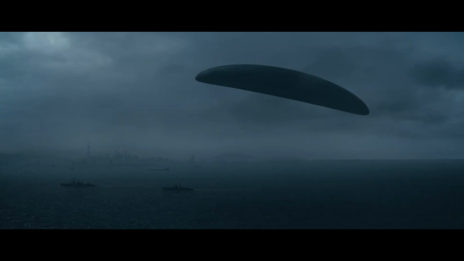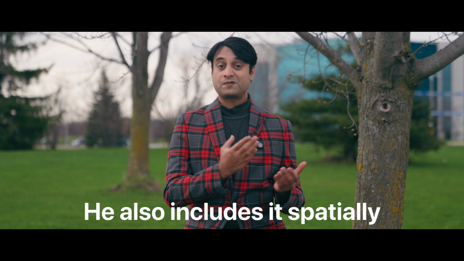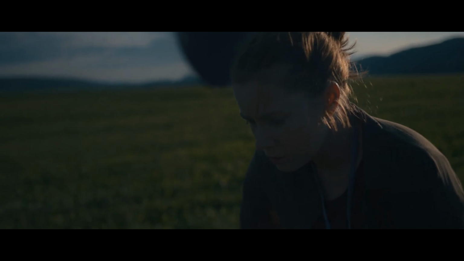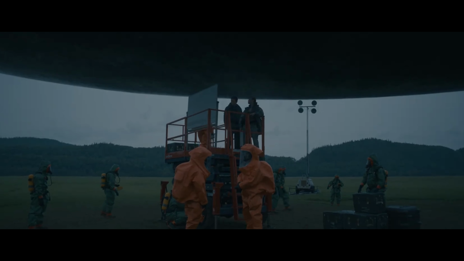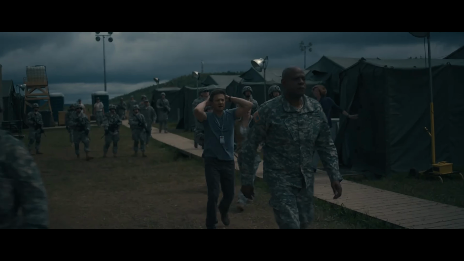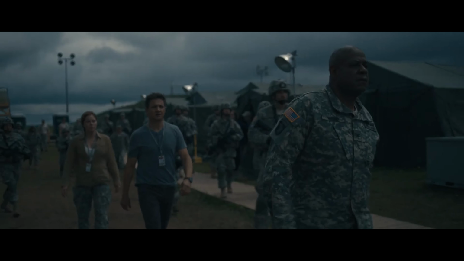Now, how does director Villeneuve execute this? He builds the hermeneutic circle in the film itself. The film's opening scene lands as one thing on the first watch. By the final frame, the same scene means something entirely different. The ending doesn't conclude the story, but it completes the beginning. He also includes it spatially. Louise is almost always framed alone against the wide skies and empty corridors, vast landscapes. The military and the scientific characters around her are always grouped. Visually, without a single line of dialogue, Villeneuve is showing you she holds the whole. Everyone else holds a part.